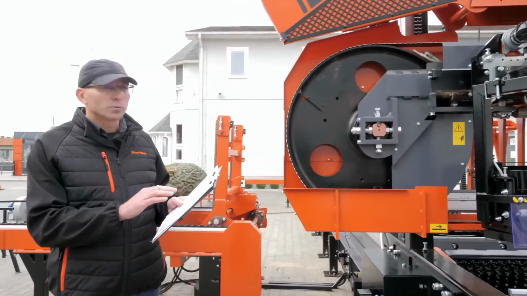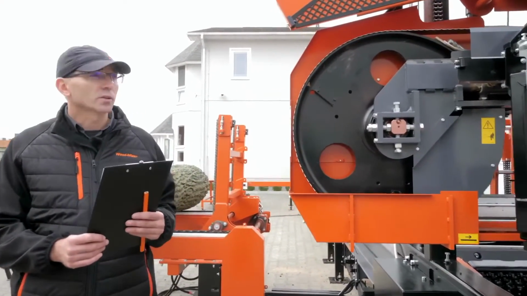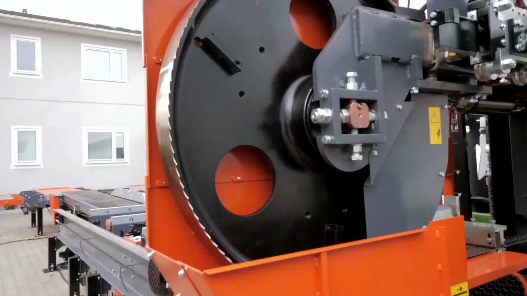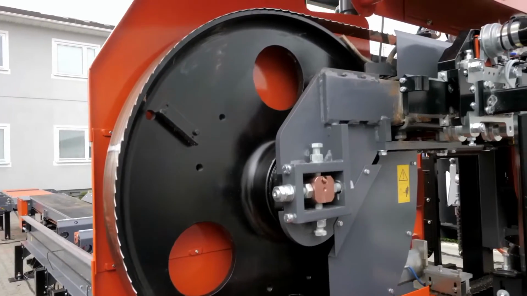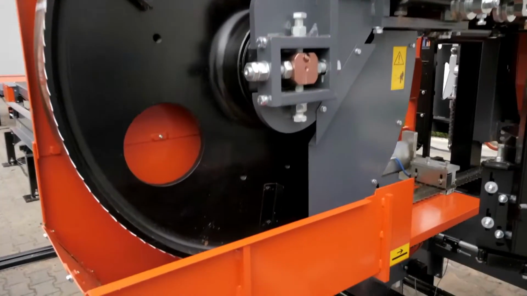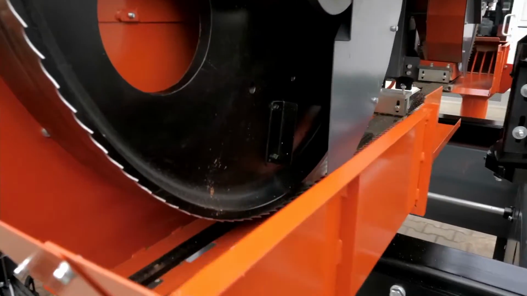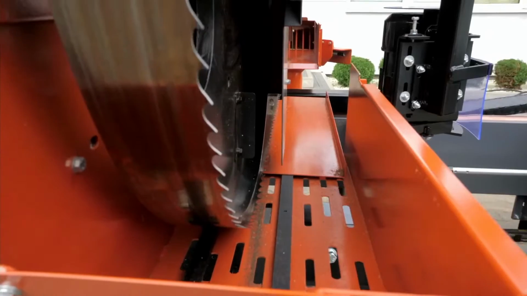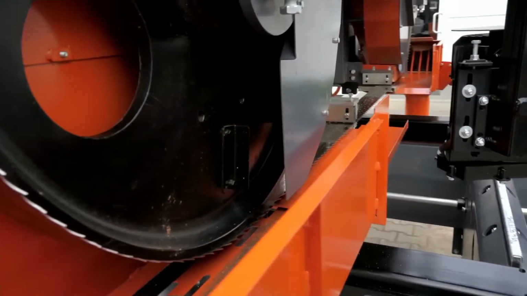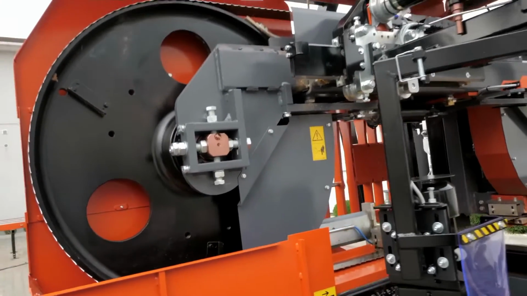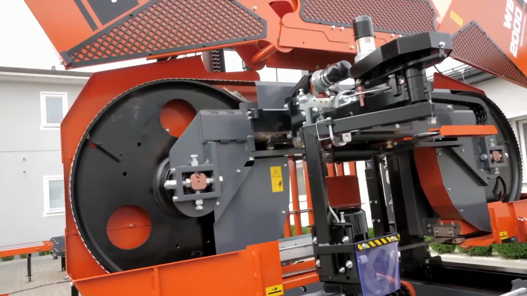The diameter of both blade wheels is 800 millimeters, which is about 32 inches. The blade is crowned. The crown on the blade wheel allows us to correctly track the blade. It means that from time to time we need to do the blade wheel crown regeneration.